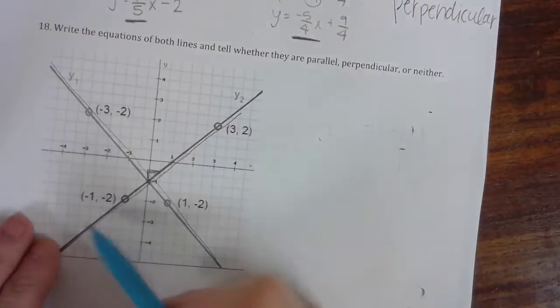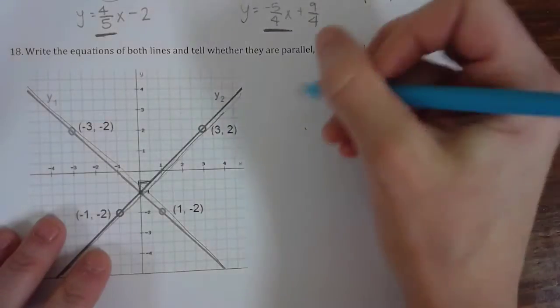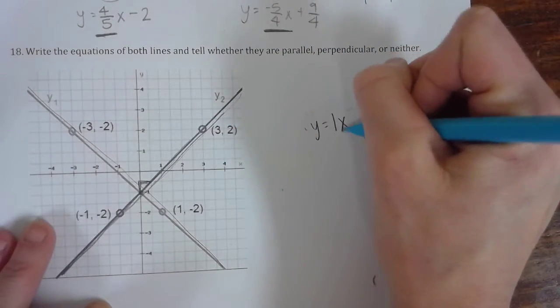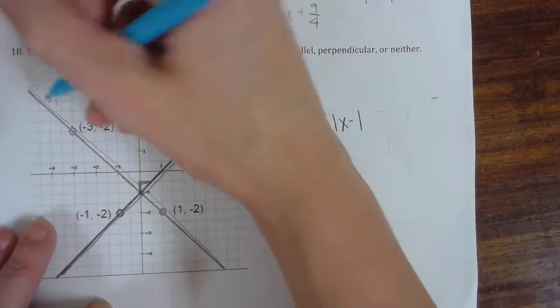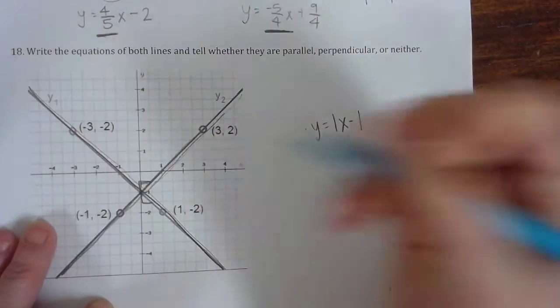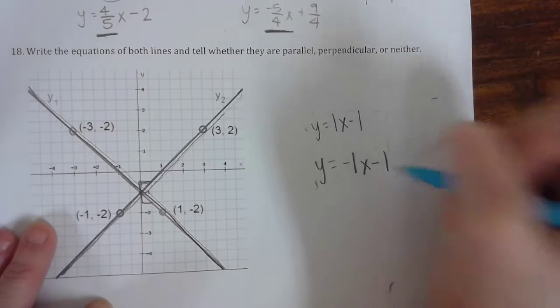The slope on this line should be +1 because you went up 1/1. So for this line, it's y equals 1x minus 1. For this line right here, we're going to go down 1/1. So my equation is y equals -1x minus 1.